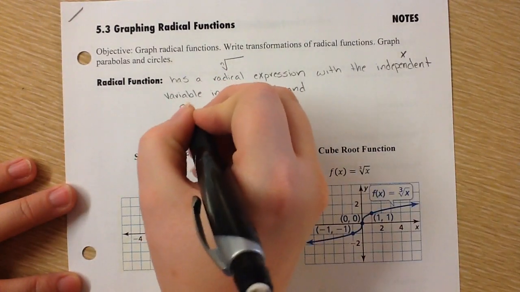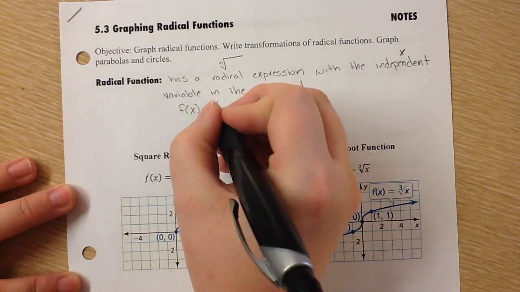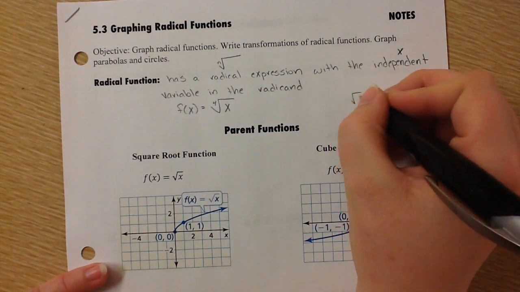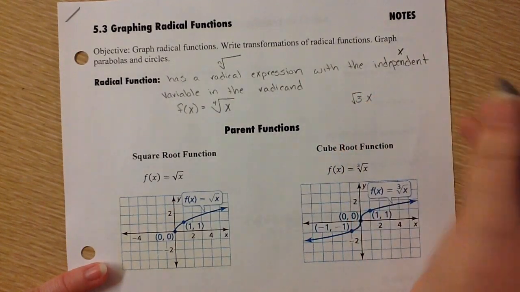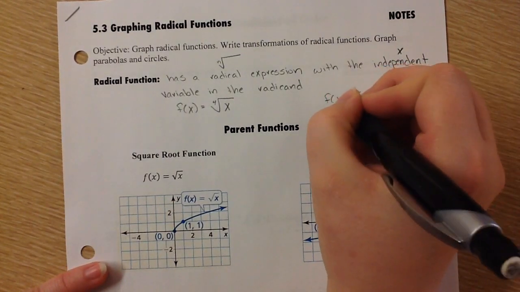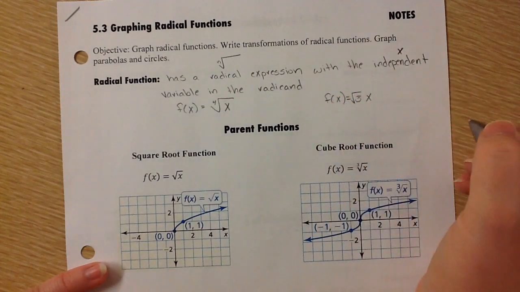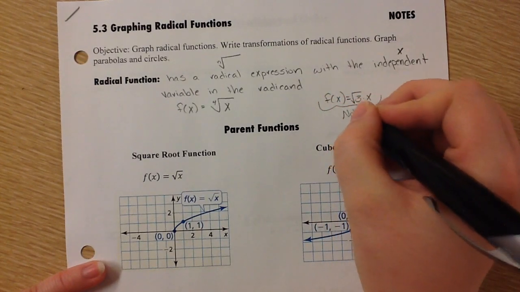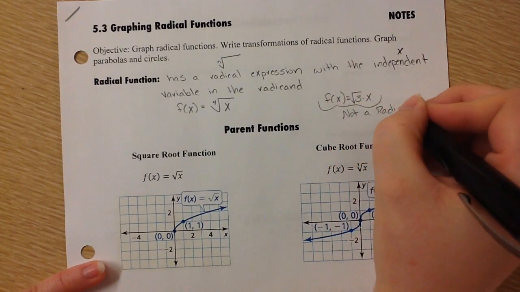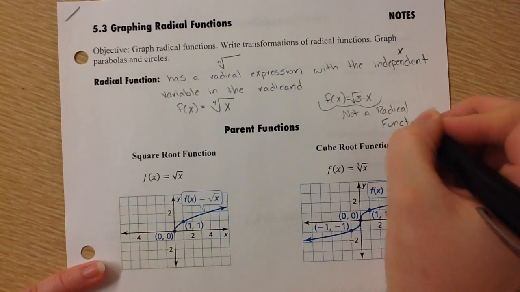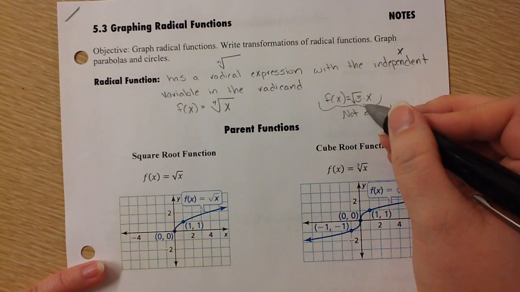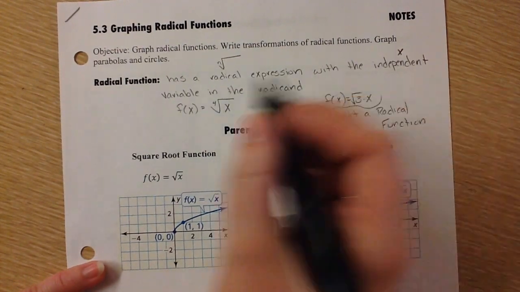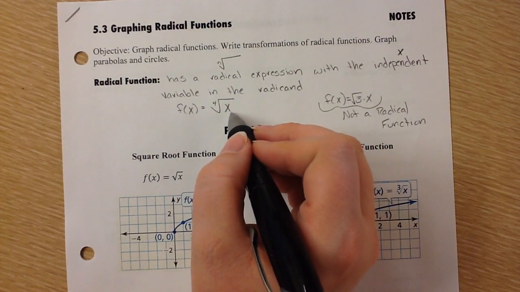For example, the fourth root of x. That is a radical function. Now, if I had f of x equals the cube root of 3 times x, this is not a radical function, because my x isn't inside the root. This is linear, with a slope of the cube root of 3. Well, it's not pretty, but it's linear, and not a radical function. Your x, your independent variable, has to be inside that radicand.